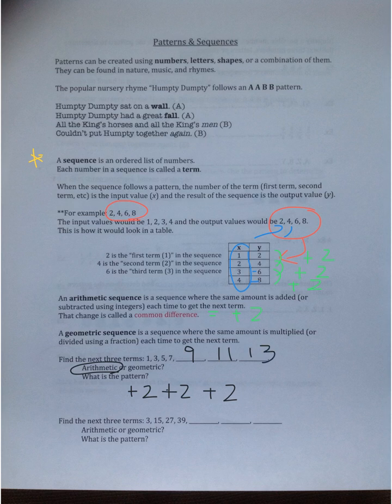Second example, find the next 3 terms: 3, 15, 27, and 39. You can pause the video and see if you can figure that out yourself, and then you can start it up again. So go ahead and pause if you want. If you're going from 3 to 15, that's plus 12. 15 to 27 also is plus 12.